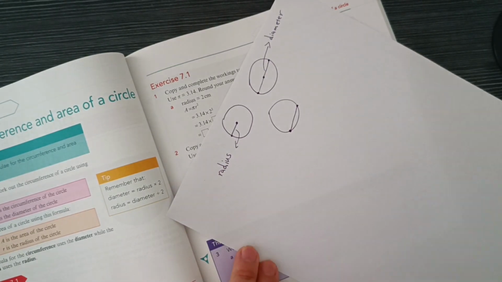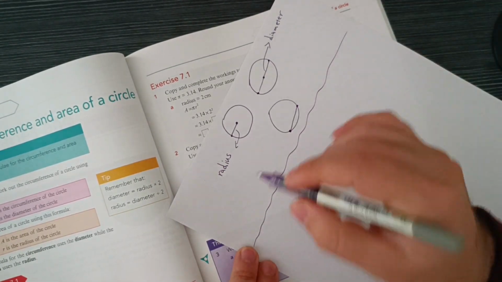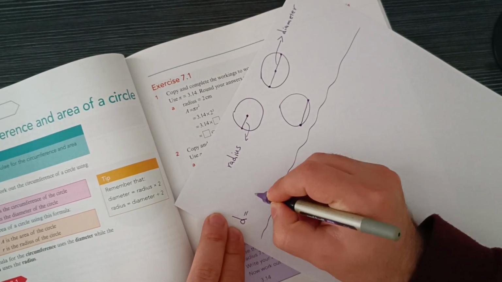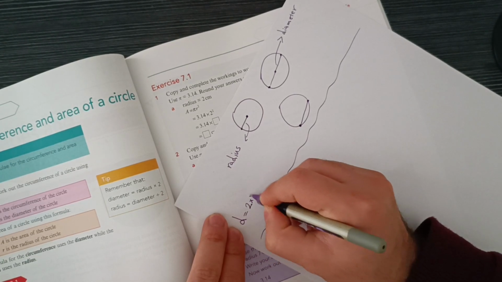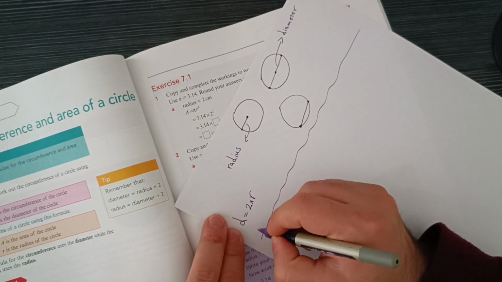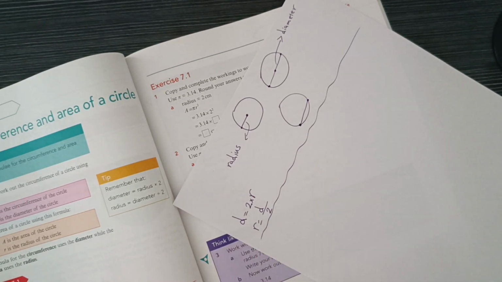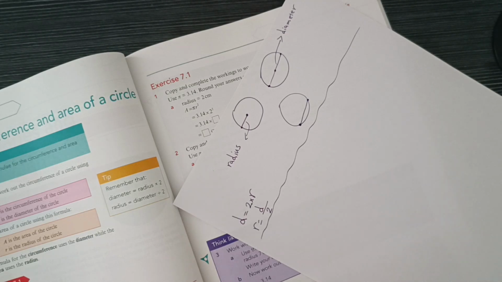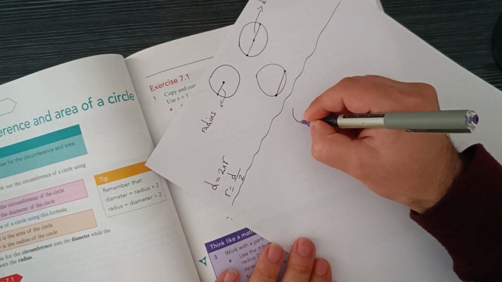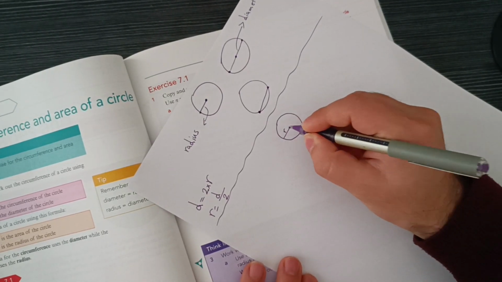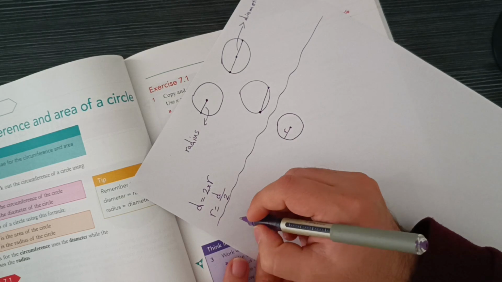So that is the difference between radius and diameter, and you better know that each diameter is equal to 2 times radius. In another way, we can say that radius is equal to diameter over 2. That is the relation between diameter and radius. Perfect. So if we have a circle with radius r, it has two components that we need to know.